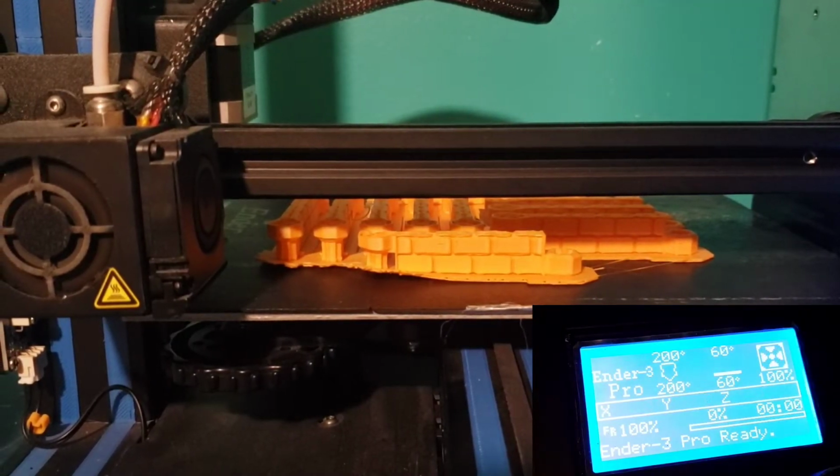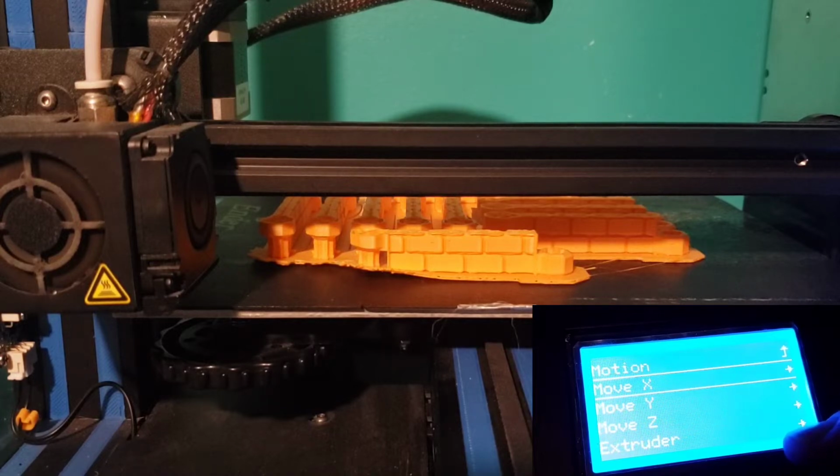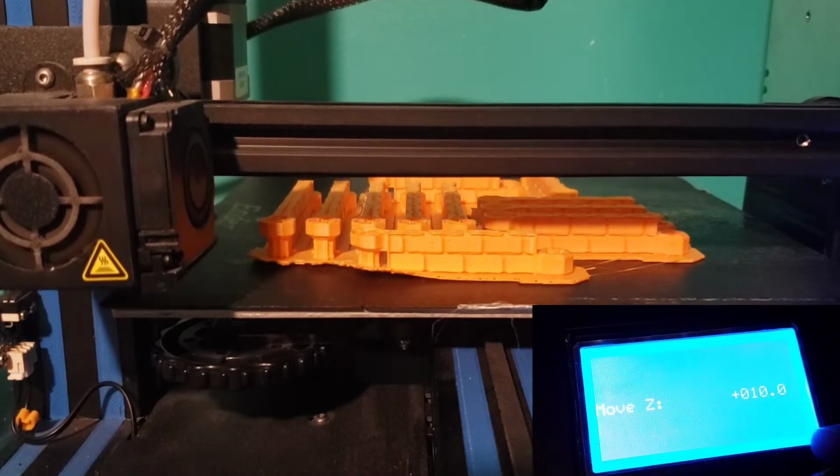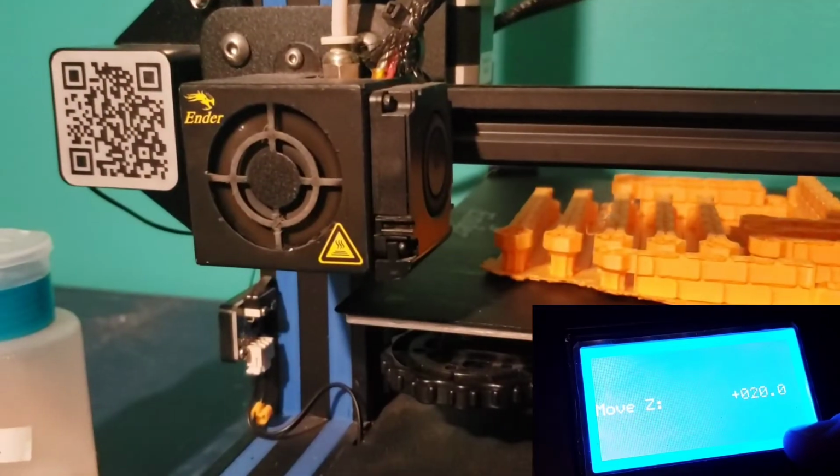Alright, so now that we got everything preheated, we got the nozzle rehomed, we can move. First of all, nozzle up. Move it up a good 10 millimeters. 20 even.